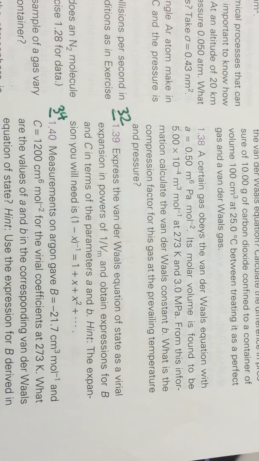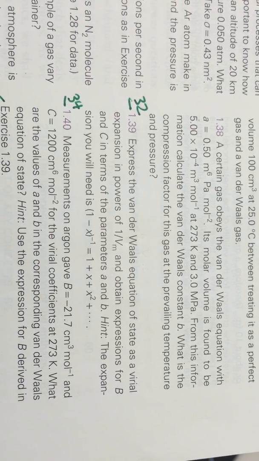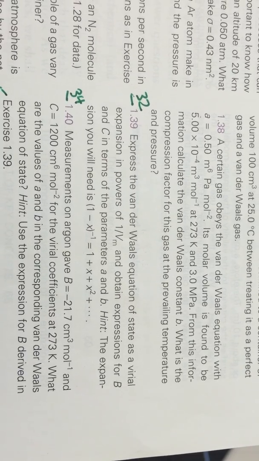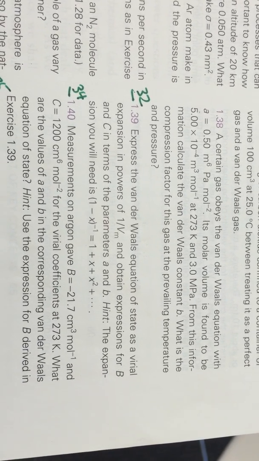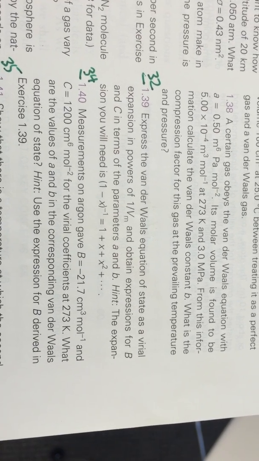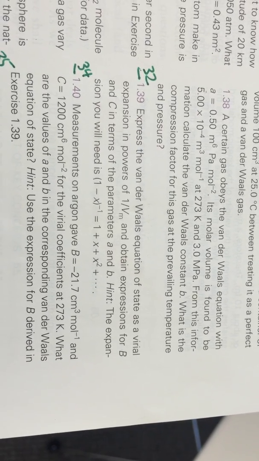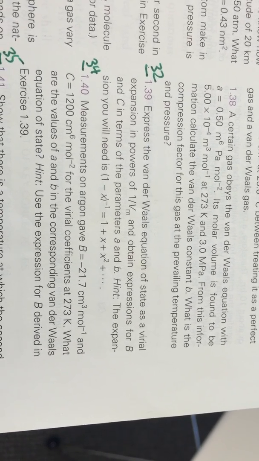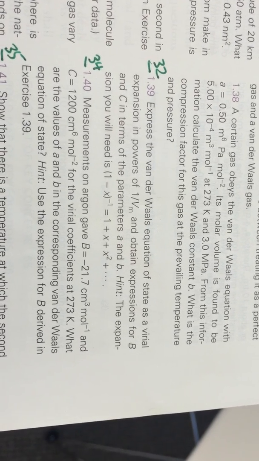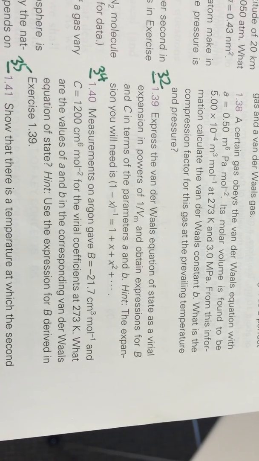A major goal of physical chemistry is to use our mathematical problem-solving skills to gain physical insights. Homework problem 39 for the 6th edition, 32 for the 5th edition, is a great example of this. Okay, we're asked to derive the relationship between our van der Waals parameters A and B to those of our B and C virial coefficients, and we're given a hint that we need to use this expansion.